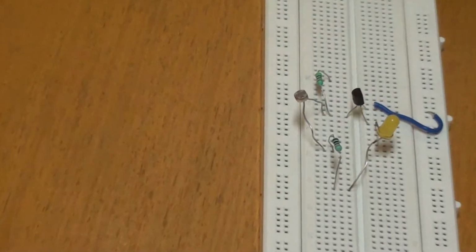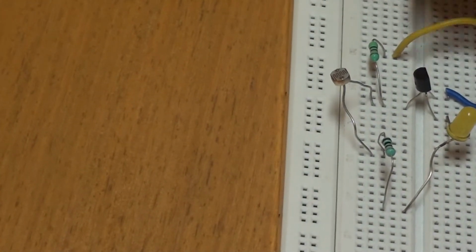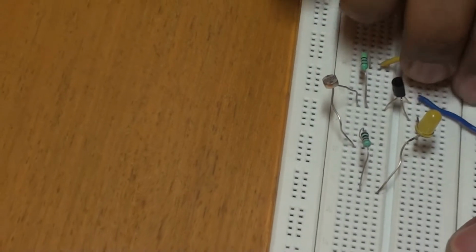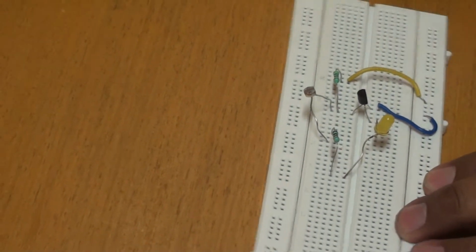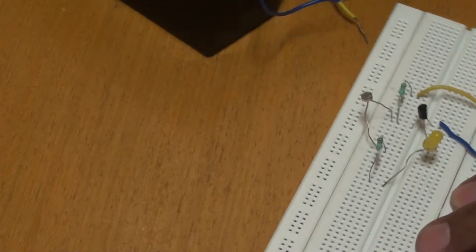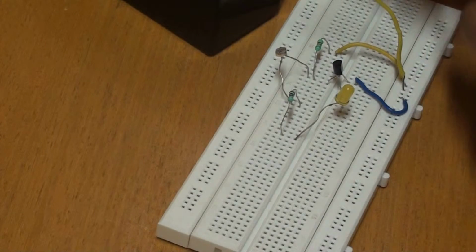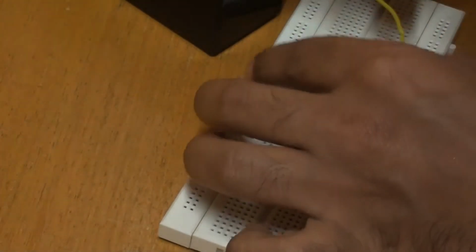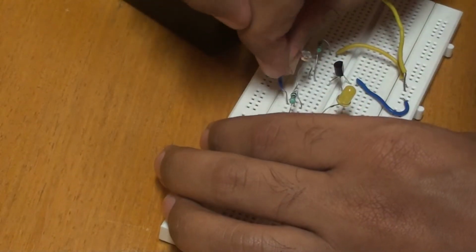As you can see, this end of this resistor is given to ground. Now I connect the battery and we'll just check how this photoresistor works. The negative is given to here and the positive will be given.